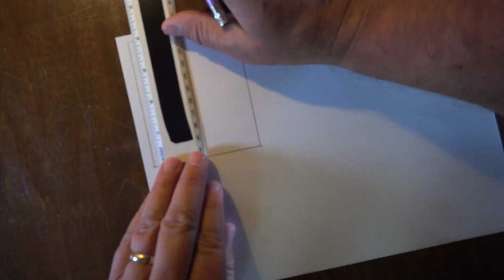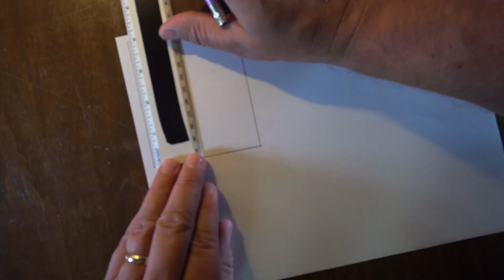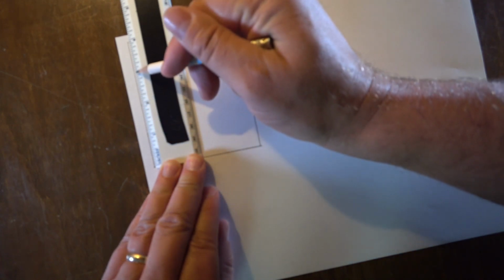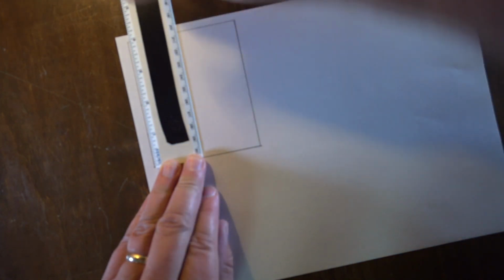Same thing on the other wall. If this is 12 feet over here, I'm keeping that scale. So I have 3 feet, 6 feet, 9 feet, 12 feet. So about 4 inches for that.